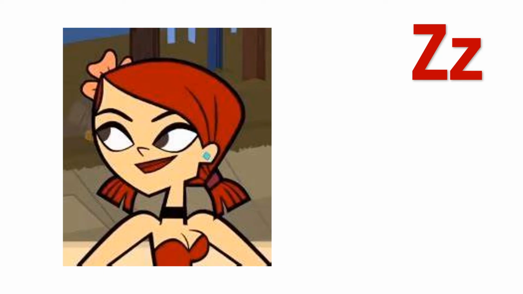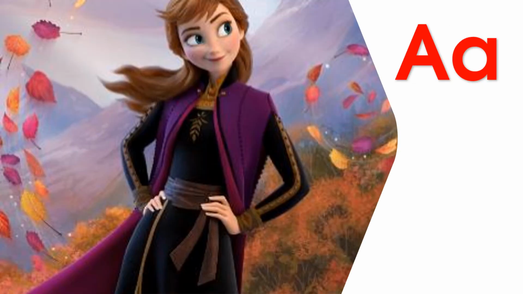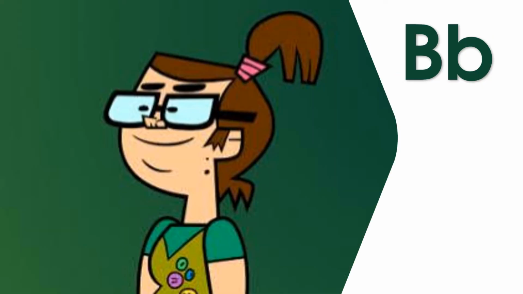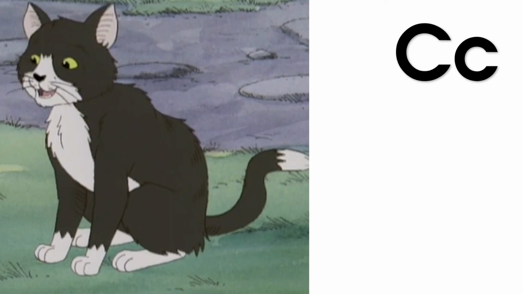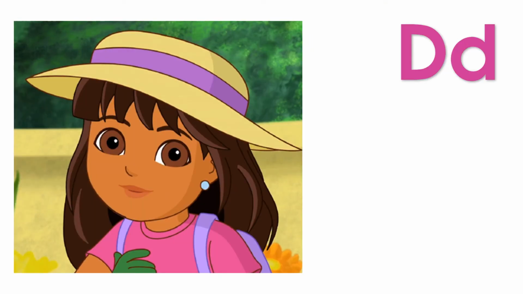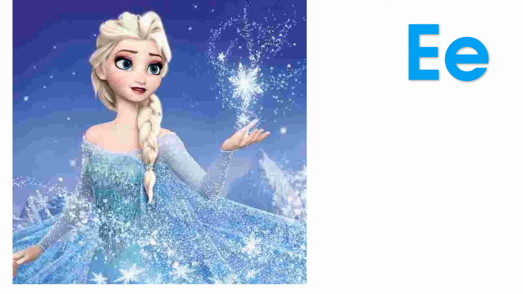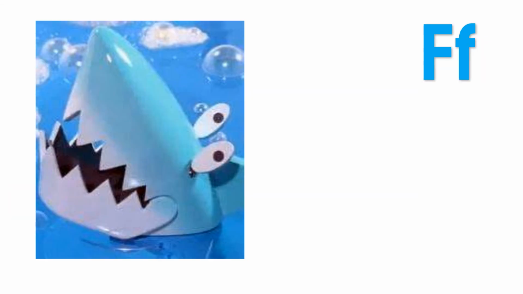Some letters are made of straight lines, and some more curvy and round. But every letter makes a sound. The A says ah. The B says b. The C says k. And the D says D. The E says eh. And the F says f.